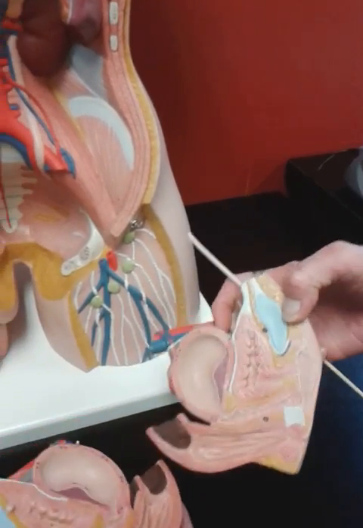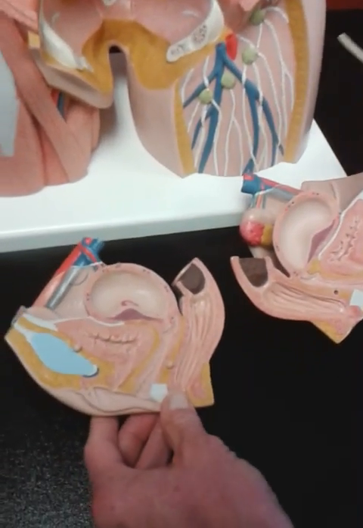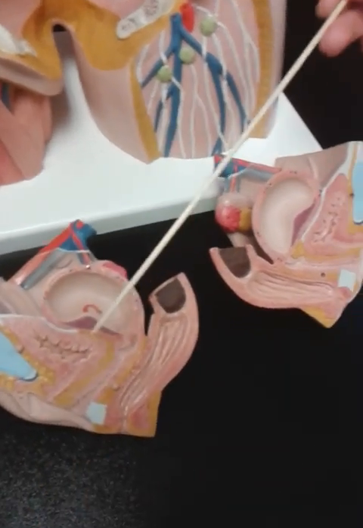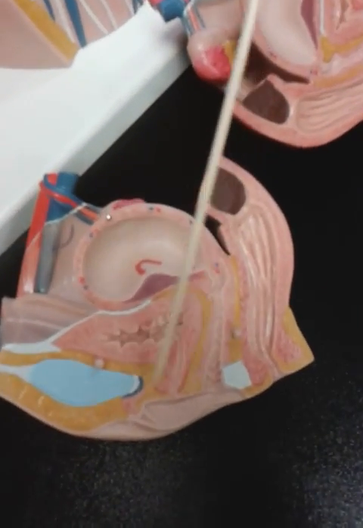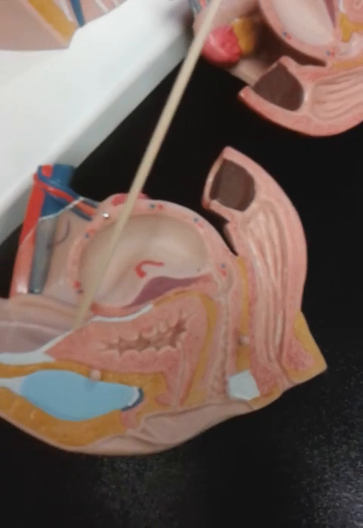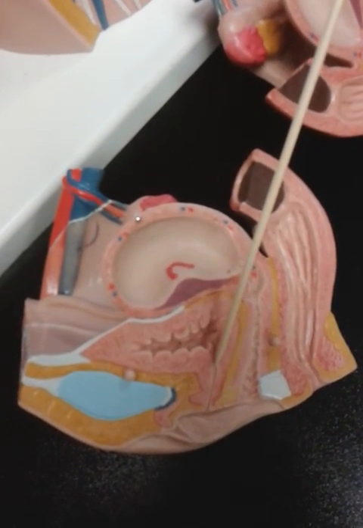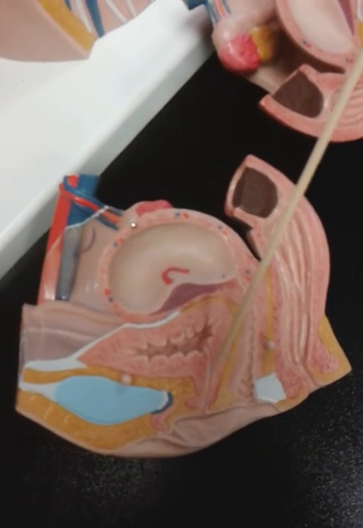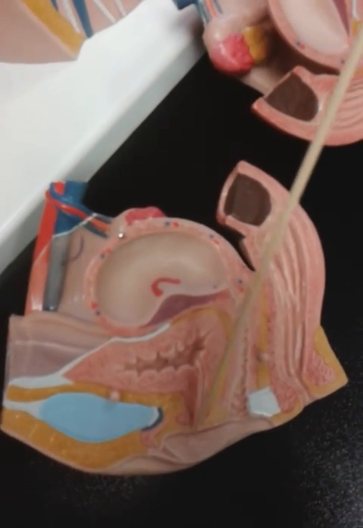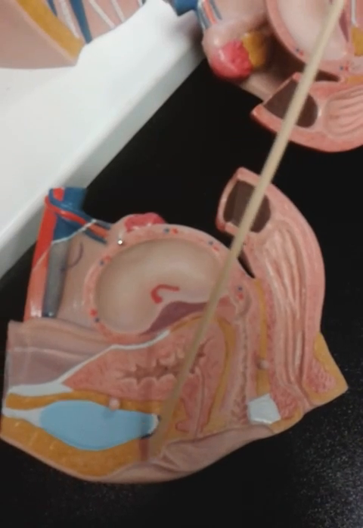All right, let's open up in the longitudinal section. And we're going to look at the orifices of the female from anterior to posterior. This is the bladder, and so the first orifice or exit is the urethra in the female. See how short the urethra is? That's the most anterior. Just anterior to the urethra is the clitoris.